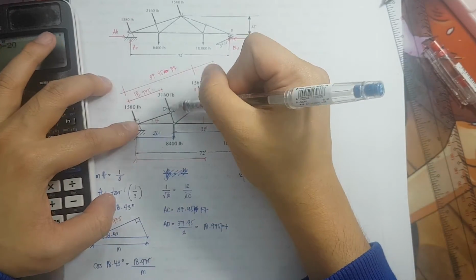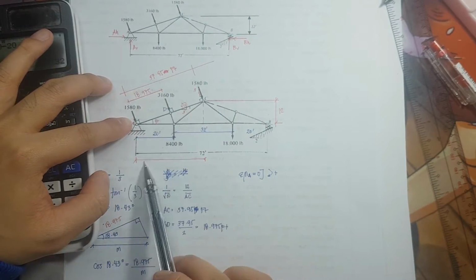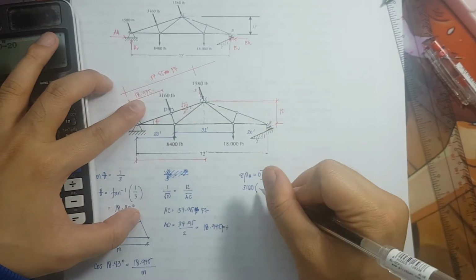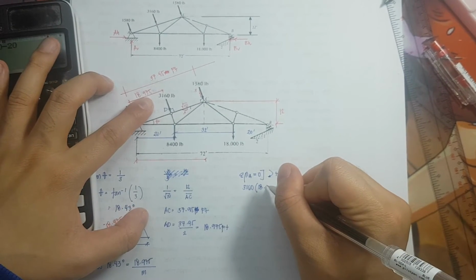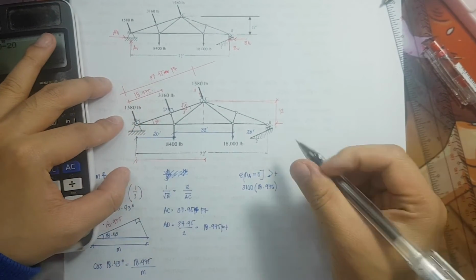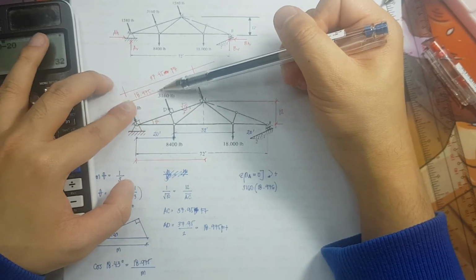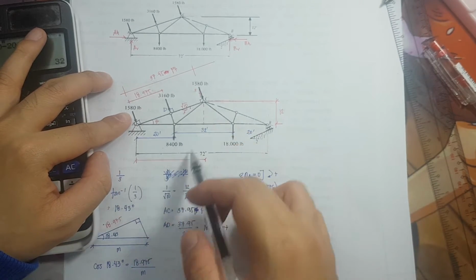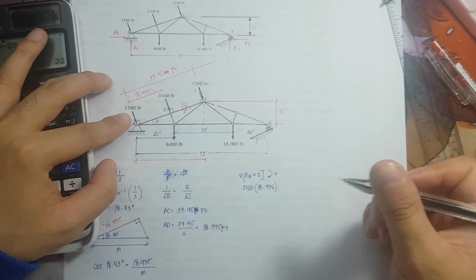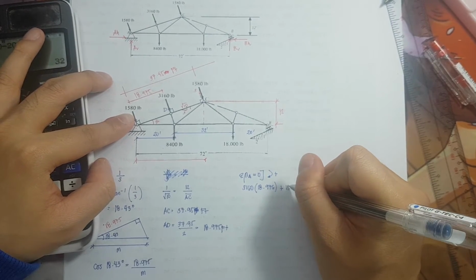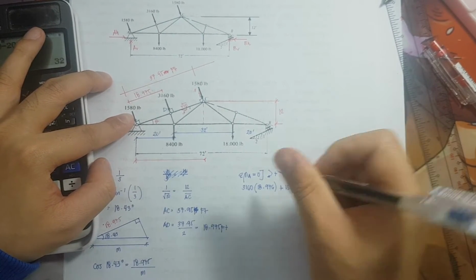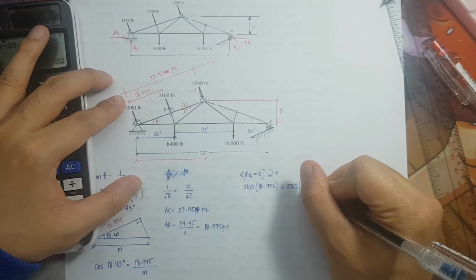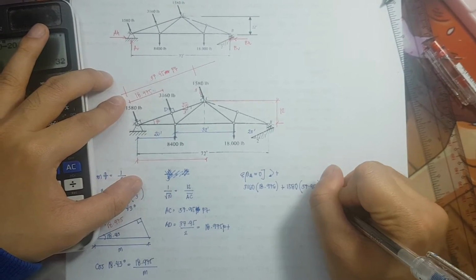So yeah, we can now have our moment. Summation of moment. What are the forces? First, we have 3,160 rotating in a clockwise manner. So 3,160 times a lever arm of 18.976. Take note, this is a perpendicular distance, so that is the lever arm. Next, we have 1,580 rotating in a clockwise direction, so that is again positive. So plus 1,580 times a perpendicular distance of 37.95.